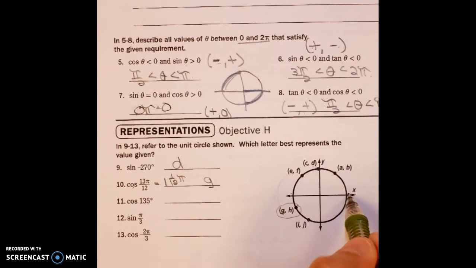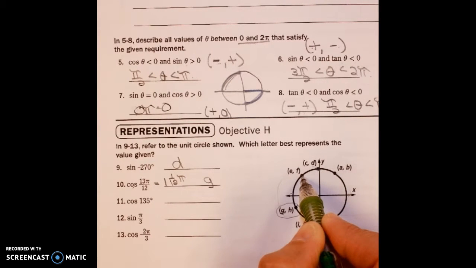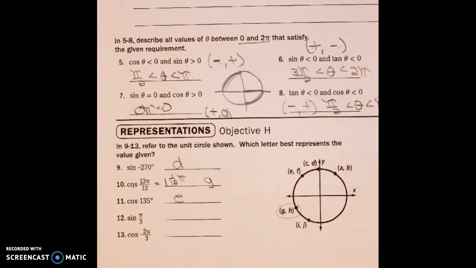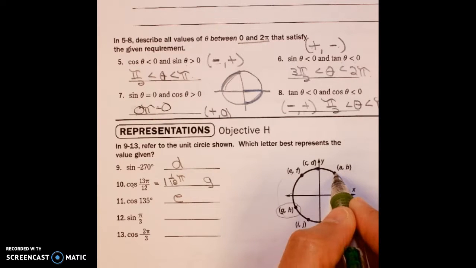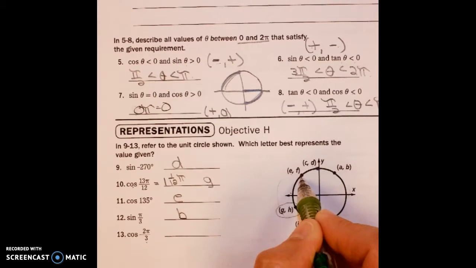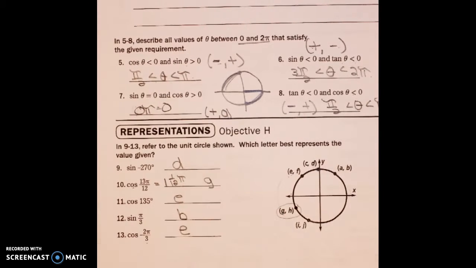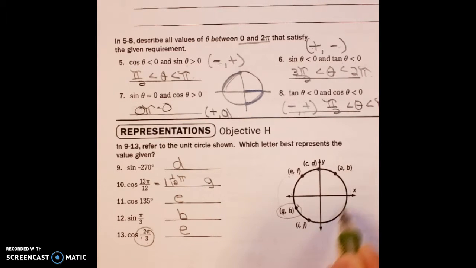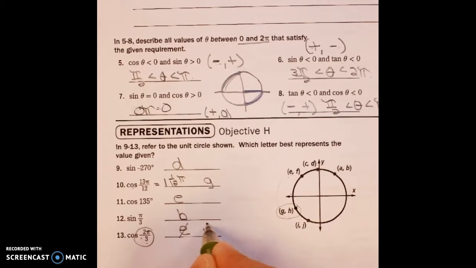Cosine of 135, so this is 45, 90, this is 135, again cosine is x, so I'm looking at E, which is the x-coordinate. Sine of pi over 3 is here, I'm looking for my y-coordinate, which is B. And this is 1/3, this is 2/3, and again I need my x-coordinate, so that is E. Looks like this is a negative, so we actually should be going back. This would be about 1/3, this would be 2/3, so that actually corresponds with letter I.